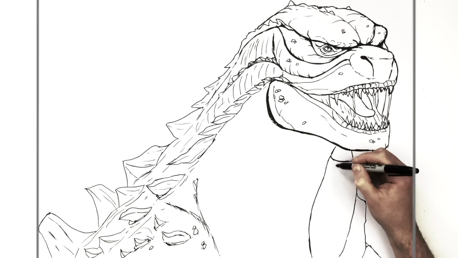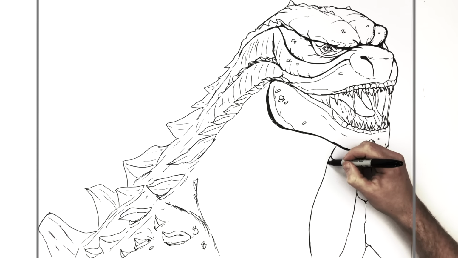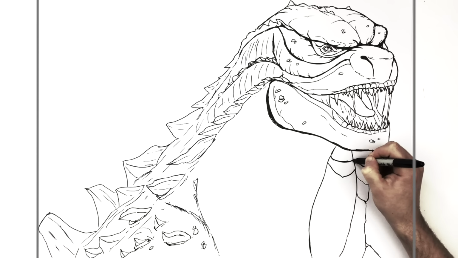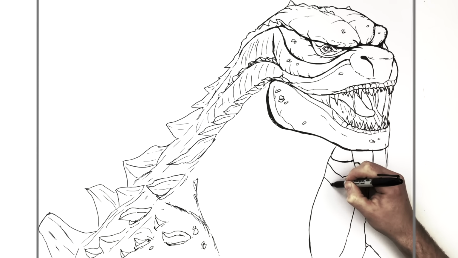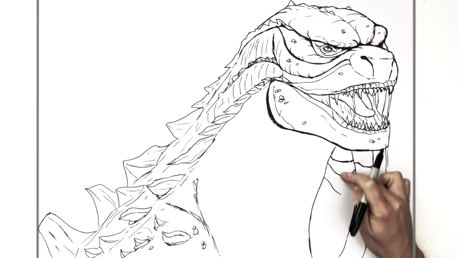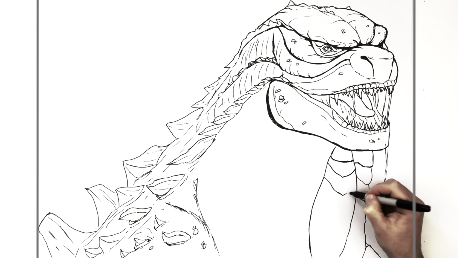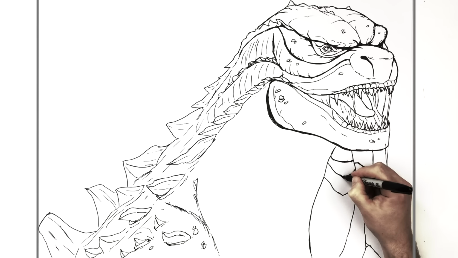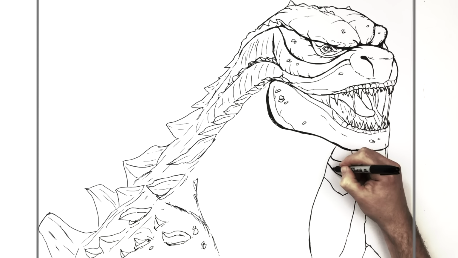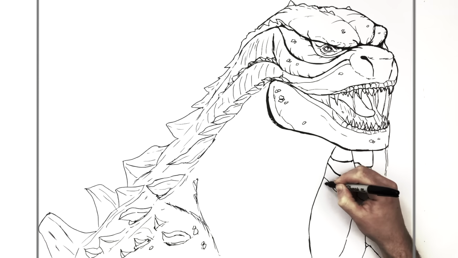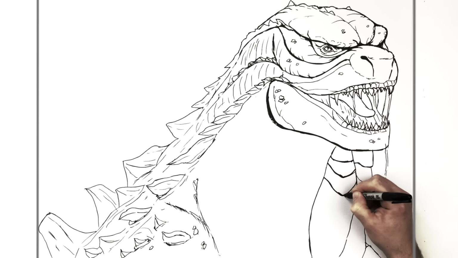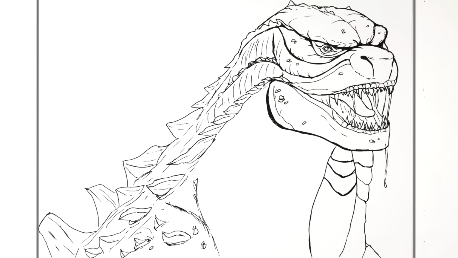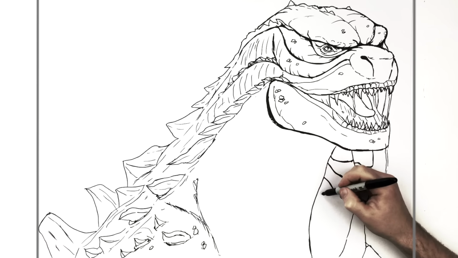Like so. The center line is here. So it comes down here. So you've got these little points on it. We keep going.